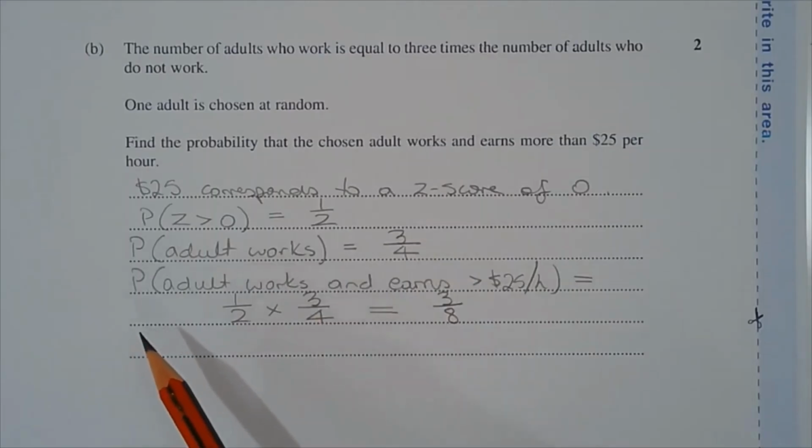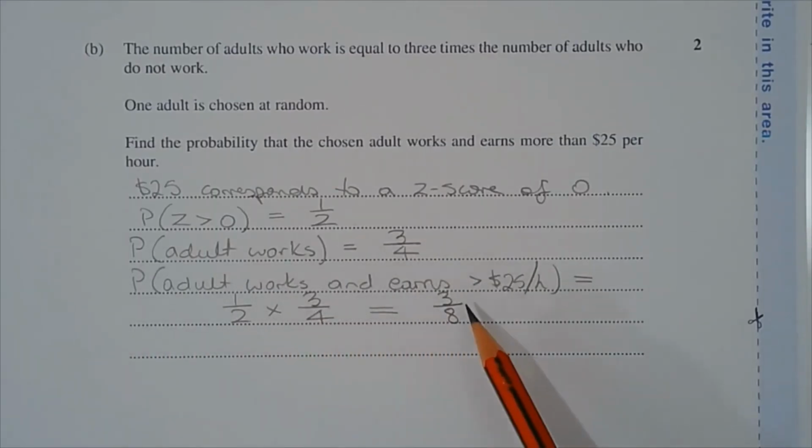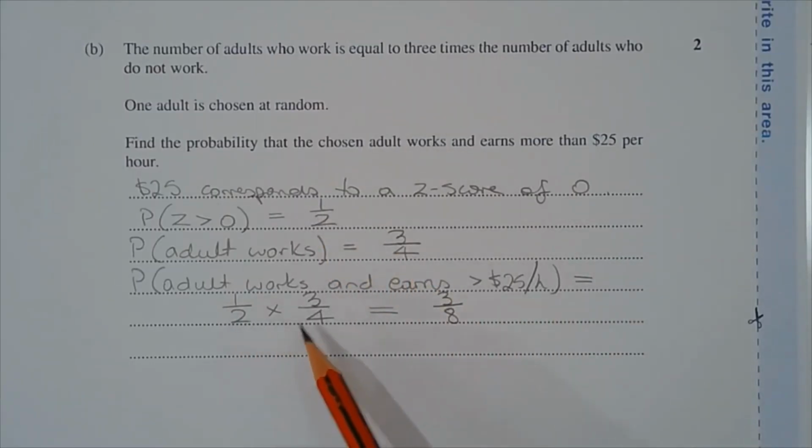Now the probability that an adult works and earns greater than $25 per hour is equal to the product of these two probabilities. So that's equal to half multiplied by 3 over 4, which equals 3 over 8.